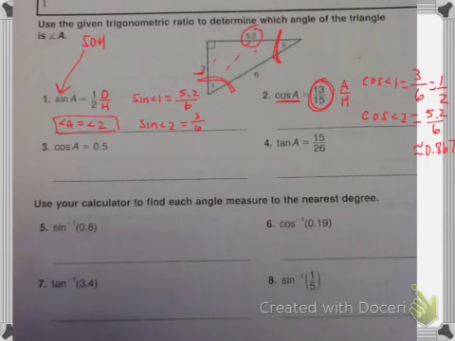13/15 gives me a fraction of 0.867. So that tells me that those are the same. And you can tell in this example then that angle A in this one for number 2 must be angle 2. Okay, you try the other two.